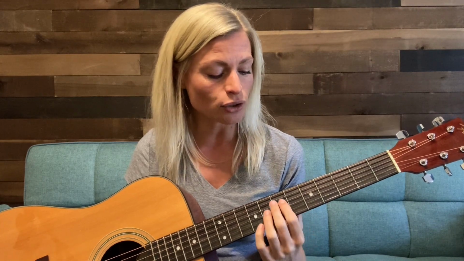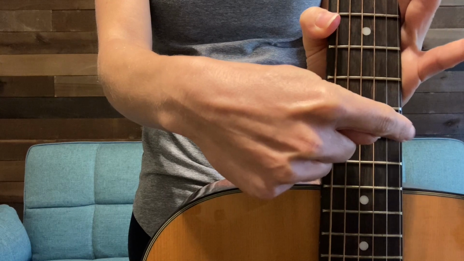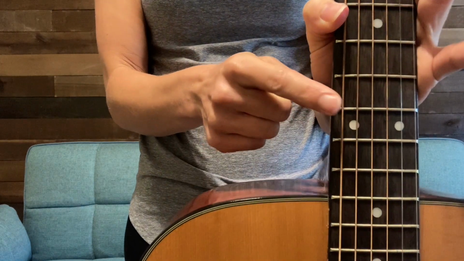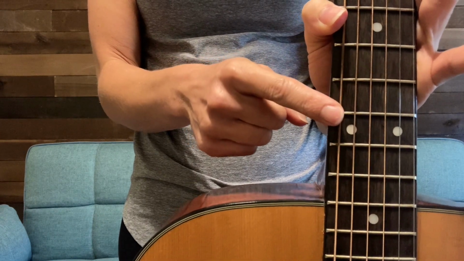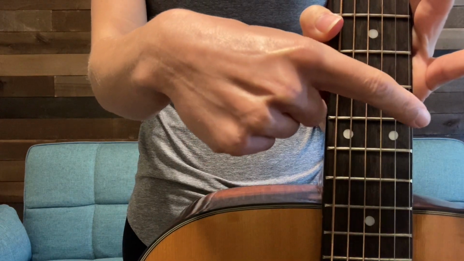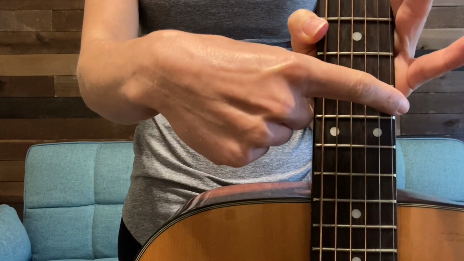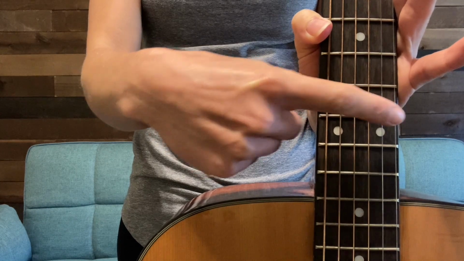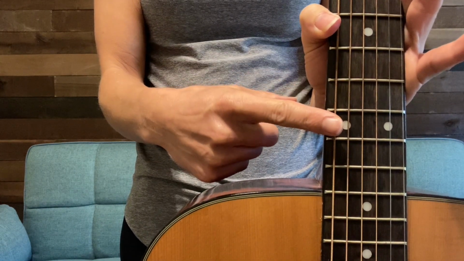The strings on your guitar have different thicknesses. The first string is the skinniest string. As you can see here, the skinniest string is right here. The thickest string is right here. You'll notice the difference between the first string, which is the skinniest, and the sixth string. Sometimes you can't tell the difference between the first and second string and so on, but you can definitely tell the difference between the first and the sixth string.